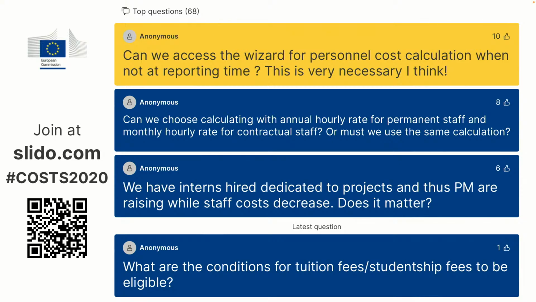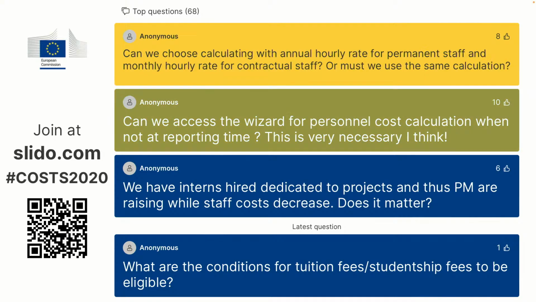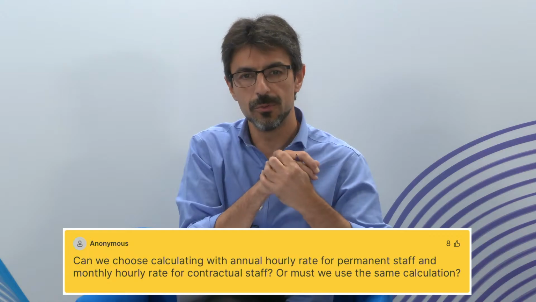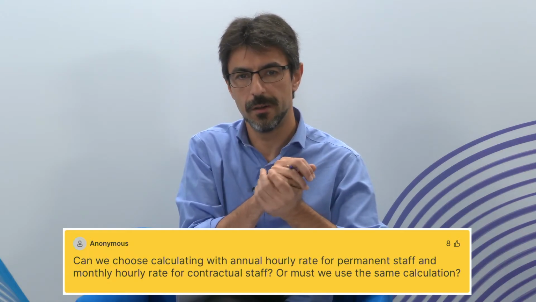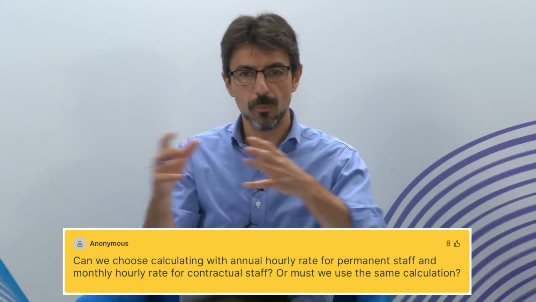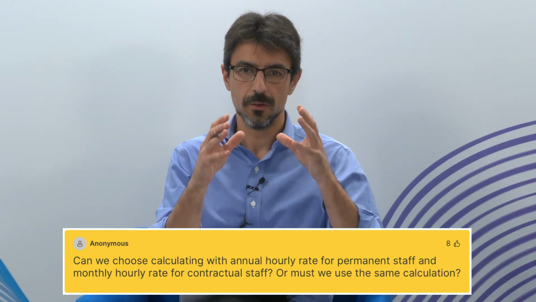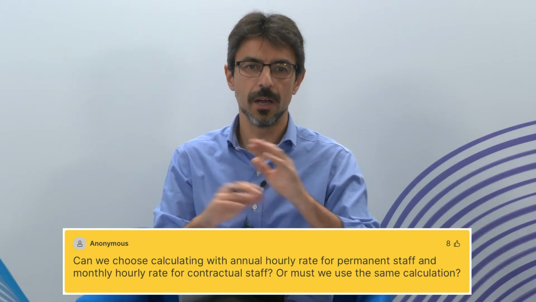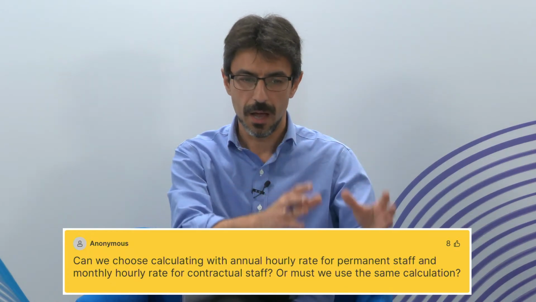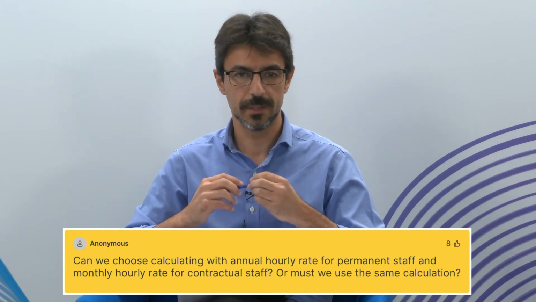Depending on the group of staff, you could use 1720, for instance, for permanent staff, and use individual annual productive hours for your contractual staff. That's possible. But regarding annual or monthly, you must take one of the two options for all your staff during a whole financial year. You can change in the next financial year, but it's still keeping annual or monthly for all your staff.